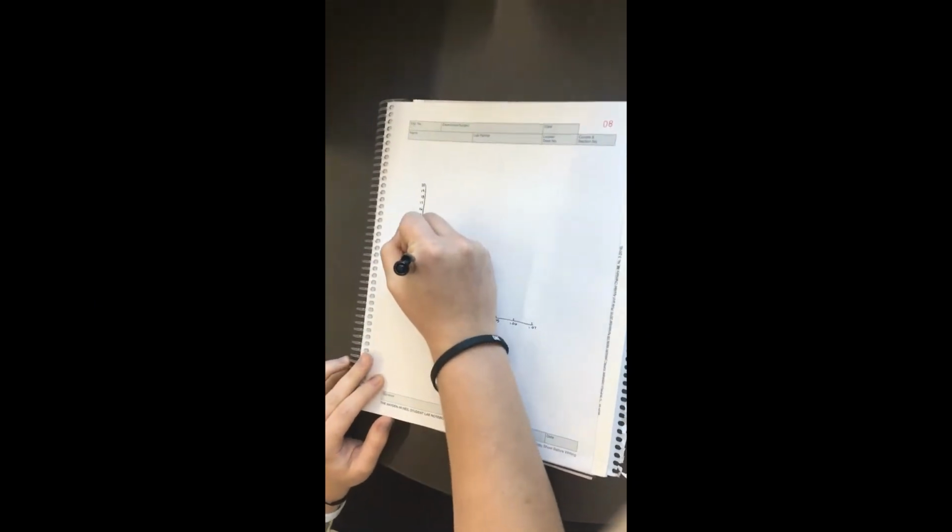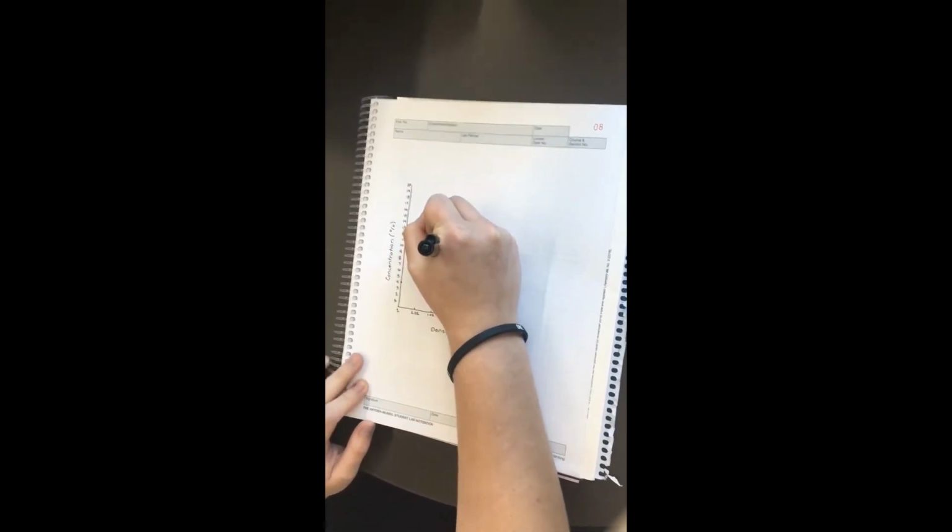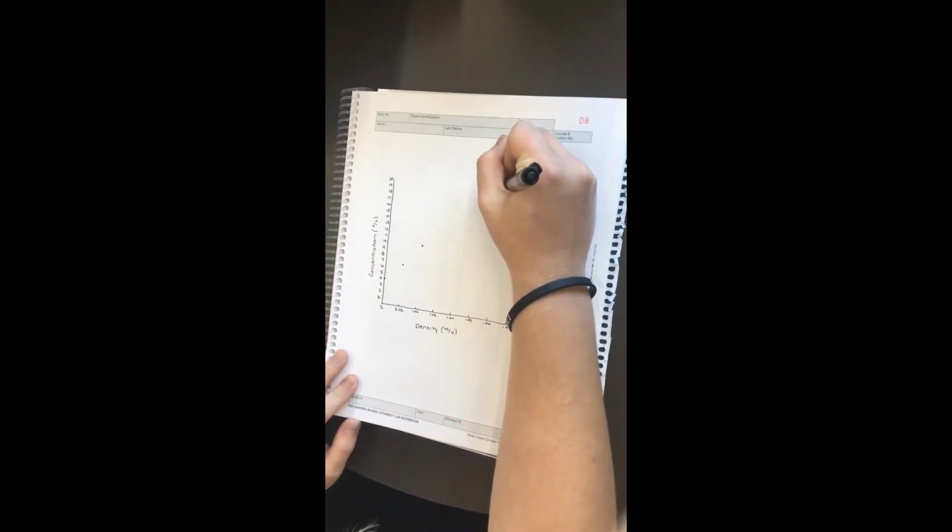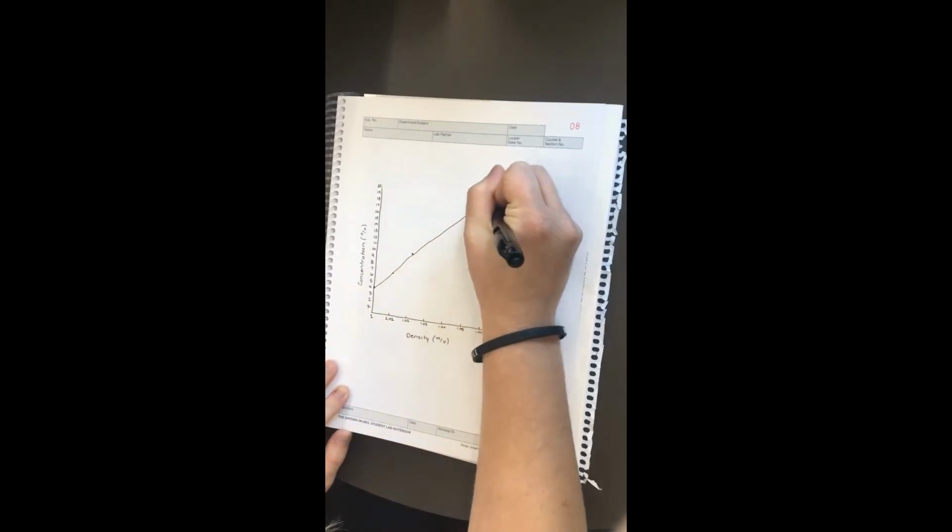Now we will draw a graph with density on the x-axis and concentration on the y-axis, and plot all of the data we have collected thus far. This will help us determine the concentration of our unknown solution.